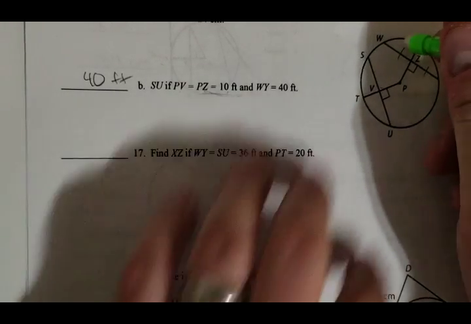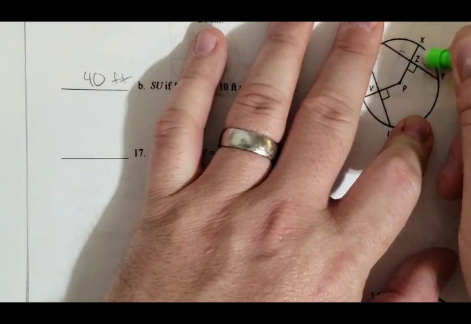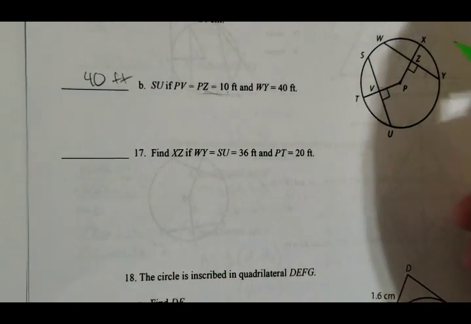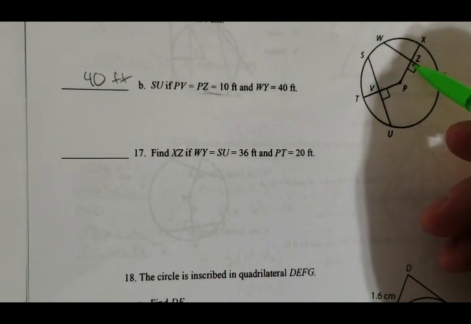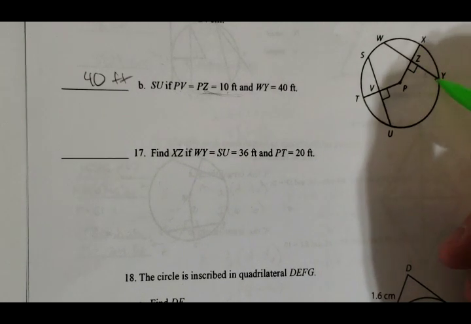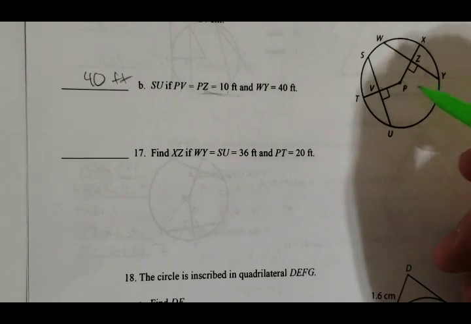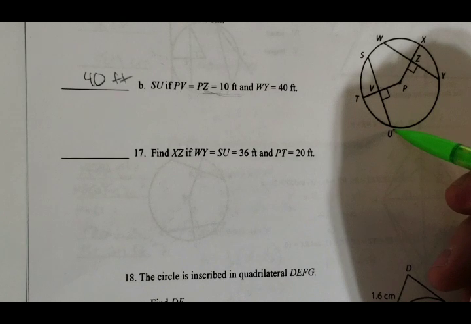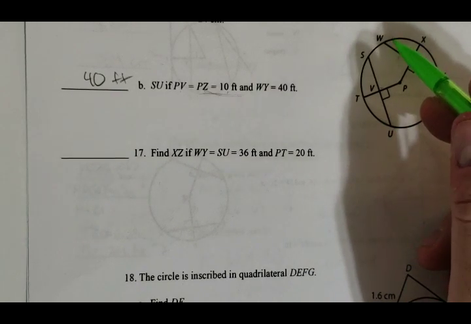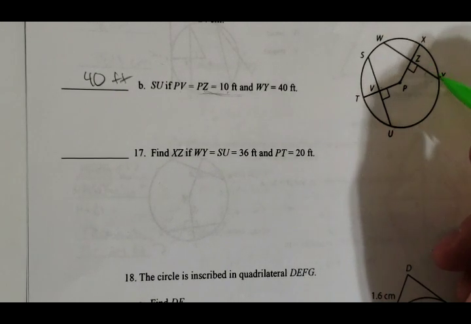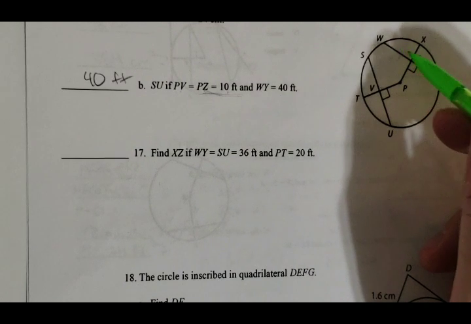All right, I can erase all my previous marks because I don't think they transfer over between problems. Find XZ if WY is the same as SU, which is 36 feet, and PT is 20. WY is 36 feet, so half of that is 18.